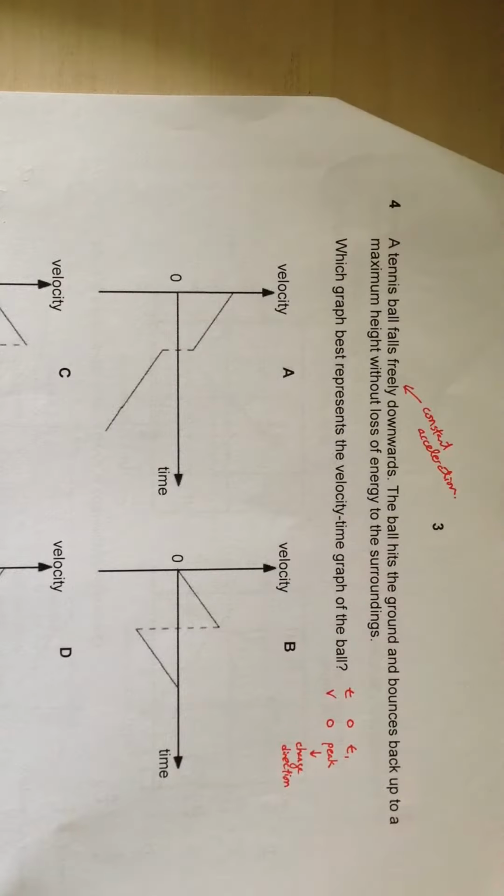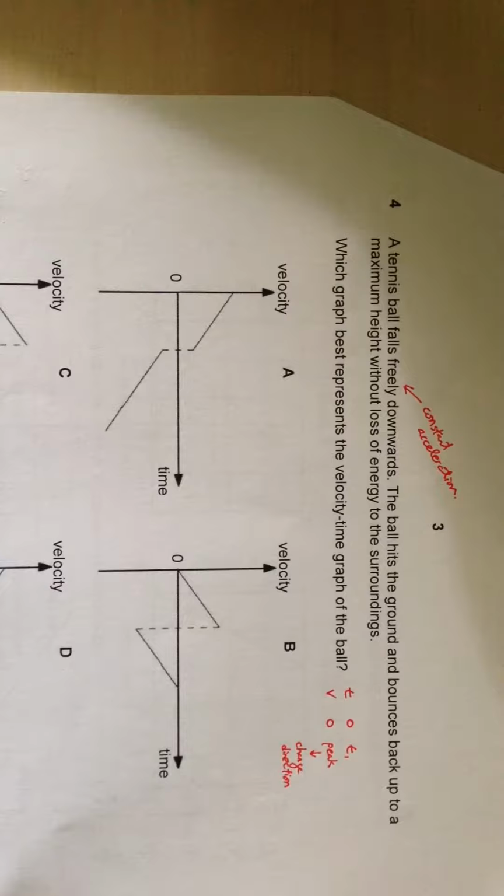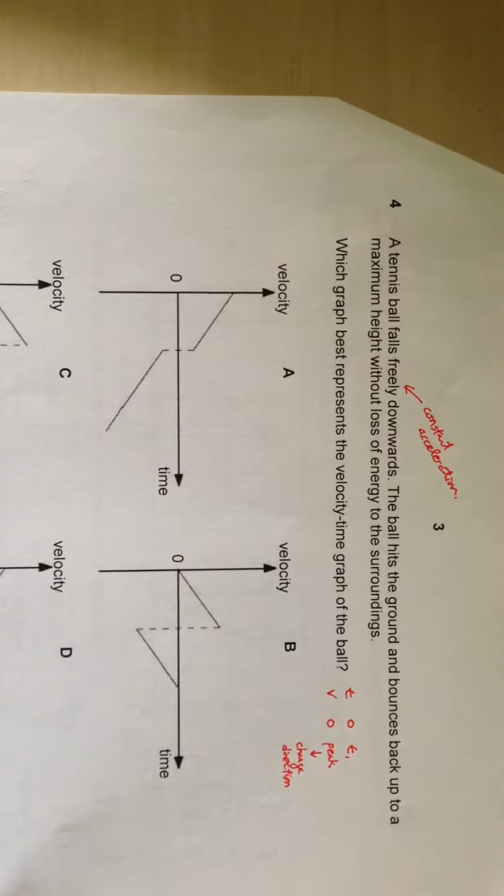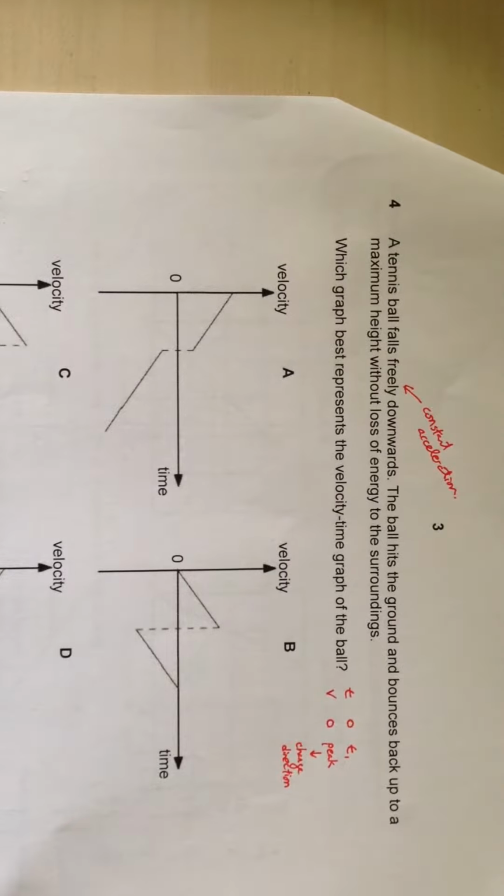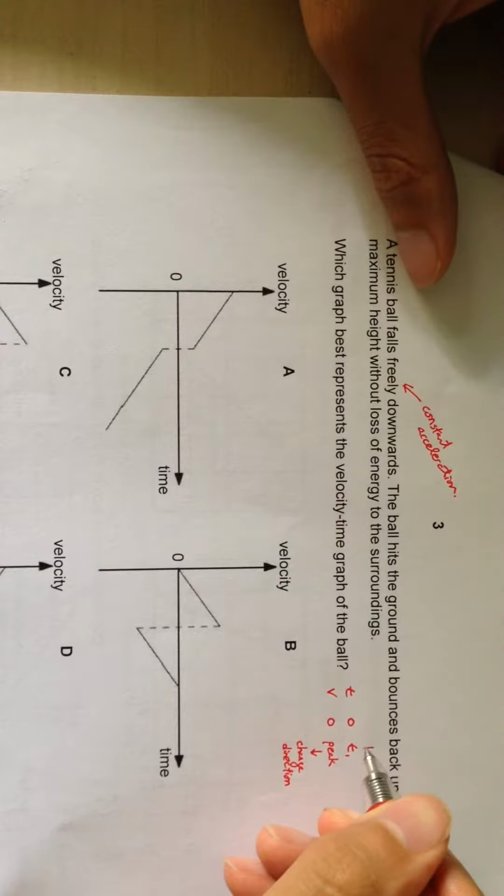Then after that it's going to bounce up to the maximum height without loss of energy, meaning that the area underneath the graph when it's dropping down and when it's bouncing up must be the same, meaning that at this t, the graph has to be symmetrical.